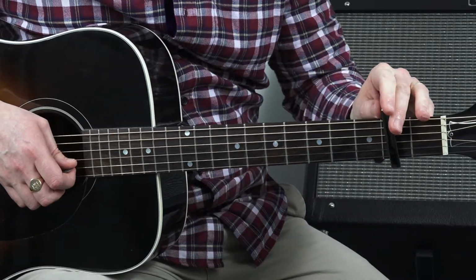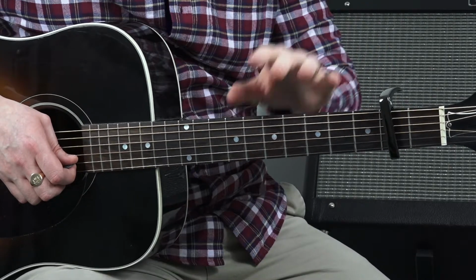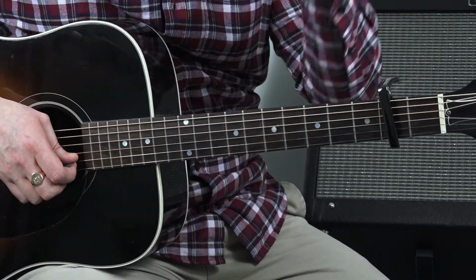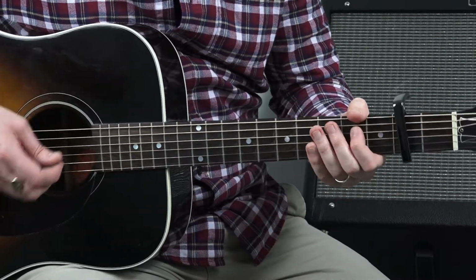Like always, play along with the track. That gives you the best reference on where you're supposed to be changing from the verse into the pre-chorus, out of the pre-chorus into the chorus, and then back into the verse. Play along to the backing track.